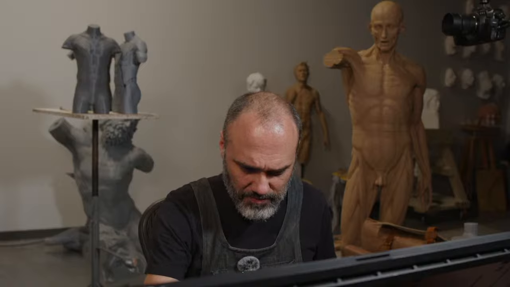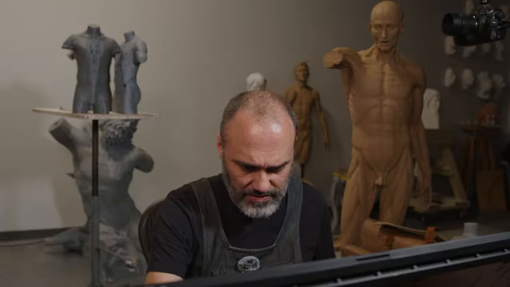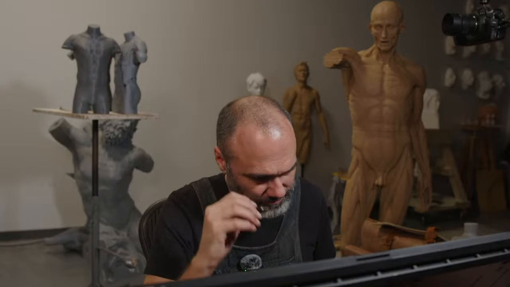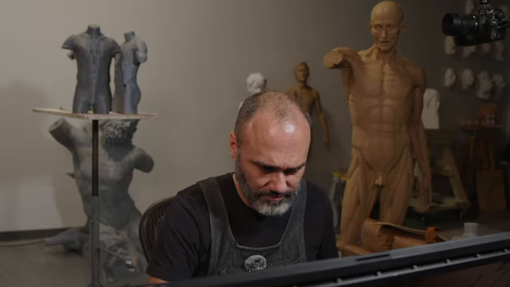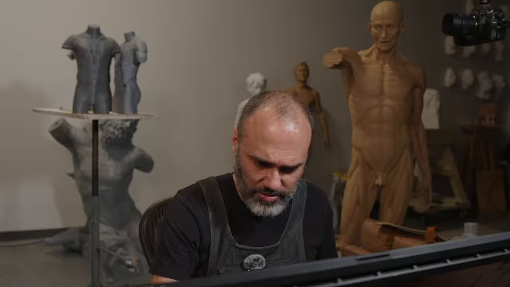And then I'm going to move the rotation so it happens here in the chest. There you go. And there's some extreme rotation happening there.